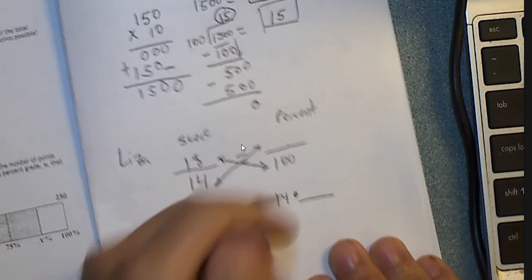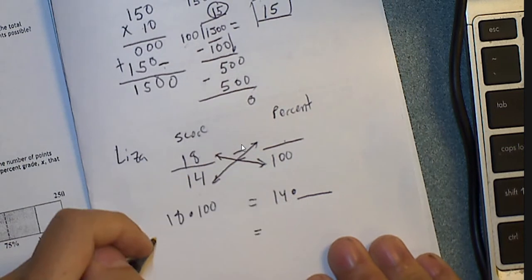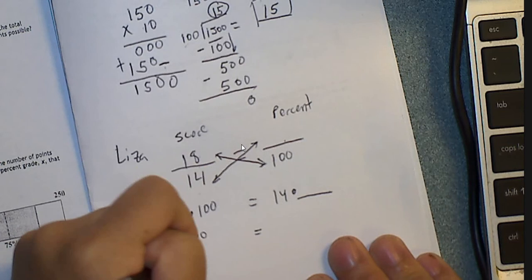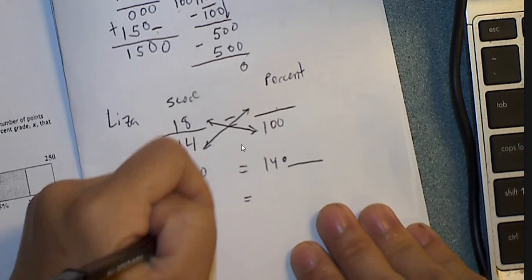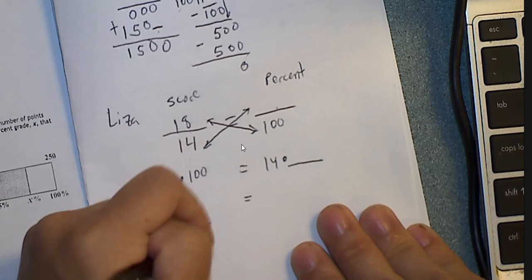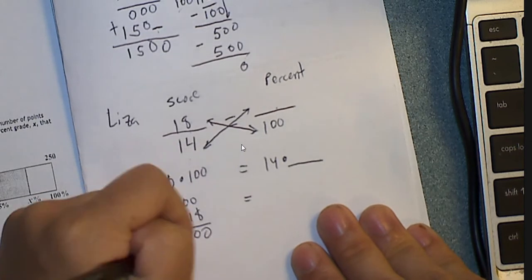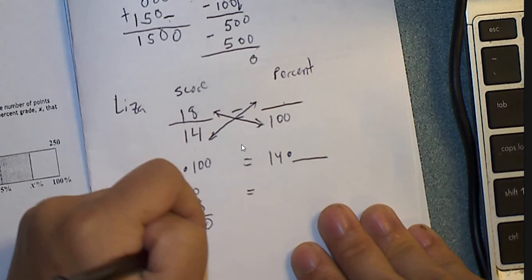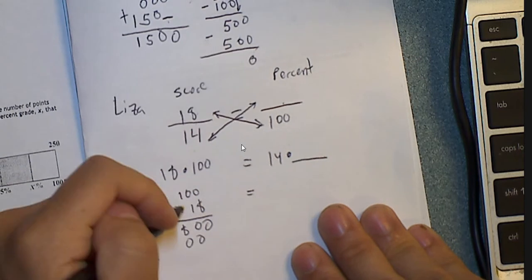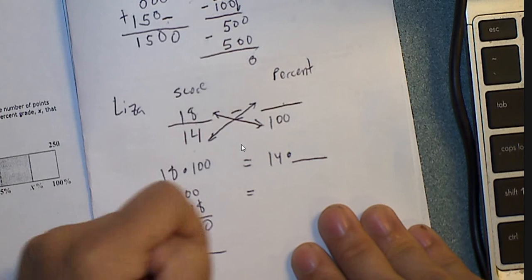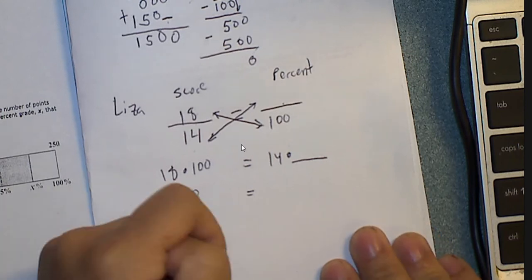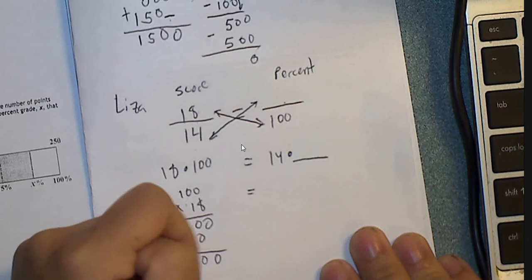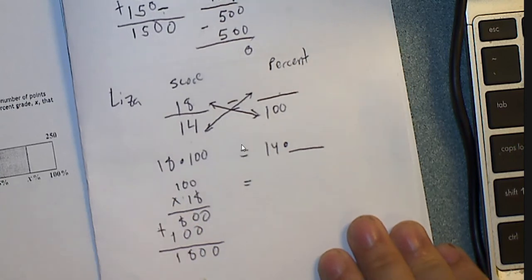Okay, so now I have to multiply 100 times 18. 8 times 0 is 0. 8 times 1 is 8. 1 times 0 is 0. 1 times 1 is 1. I add up. This gets me 0, 0, 8, and 1. So right now I have 1800.